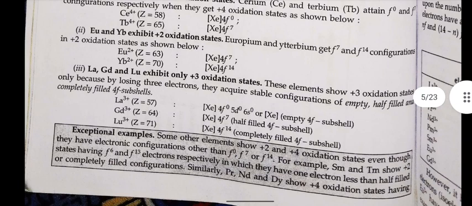La, Gd and Lu exhibit only +3 oxidation states. These elements show +3 oxidation states only because by losing 3 electrons they acquire the stable configuration of empty, half-filled and completely filled 4f subshell.